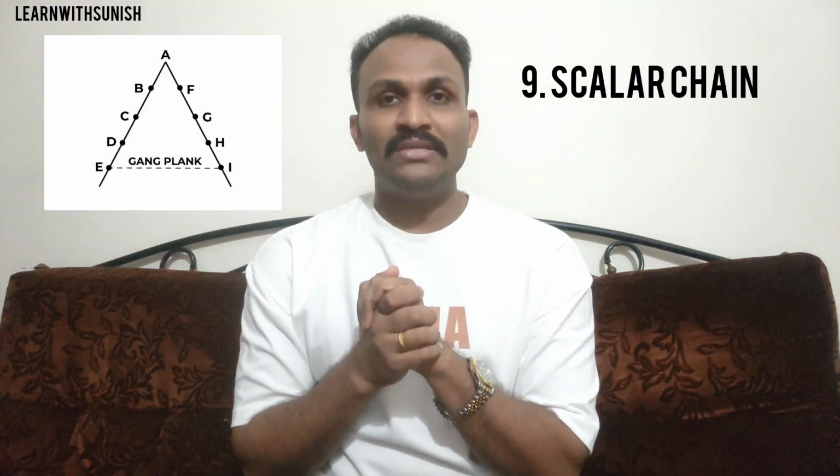Next is scalar chain. Scalar chain means a formal line of authority from higher to smaller ranks of the organization. That is known as scalar chain. It means in an organization there will be superiors and subordinates. So it is a formal line of authority from higher to smaller ranks of the organization. So that is known as scalar chain.